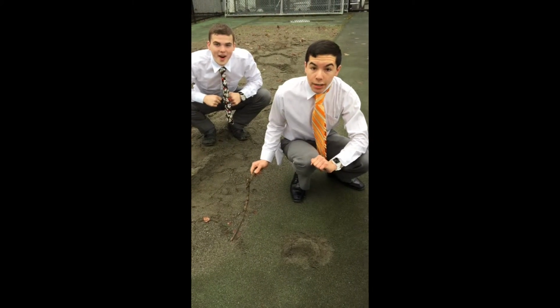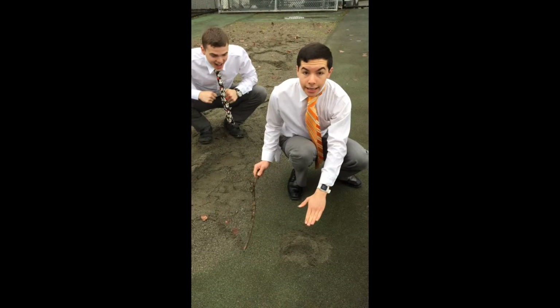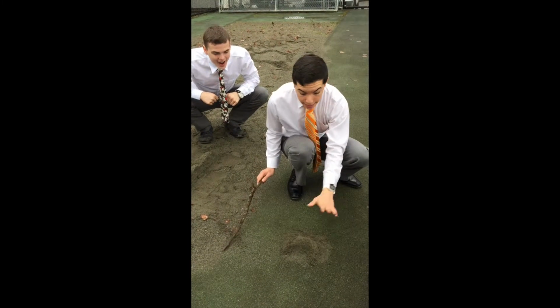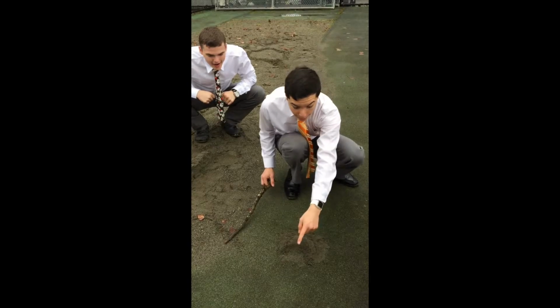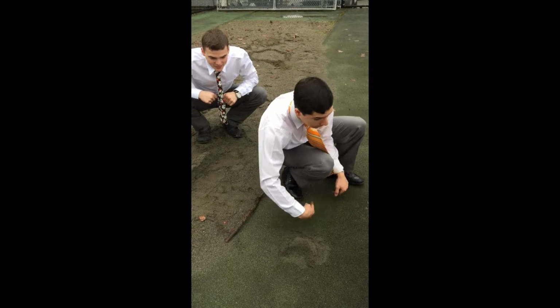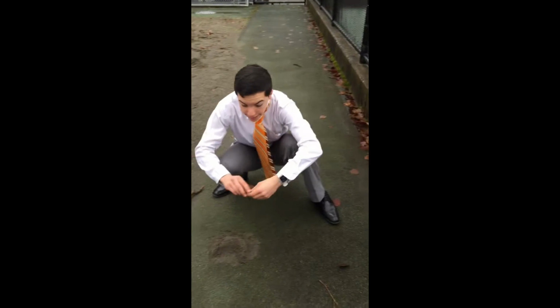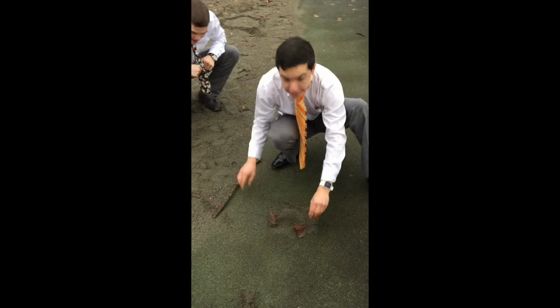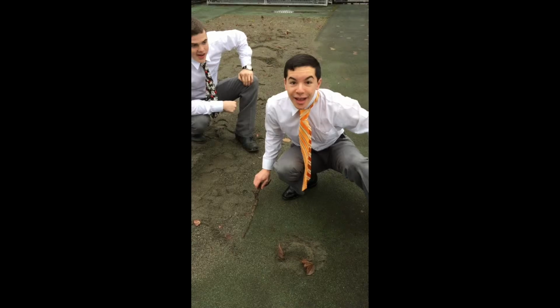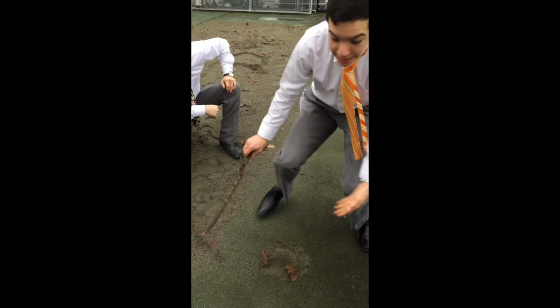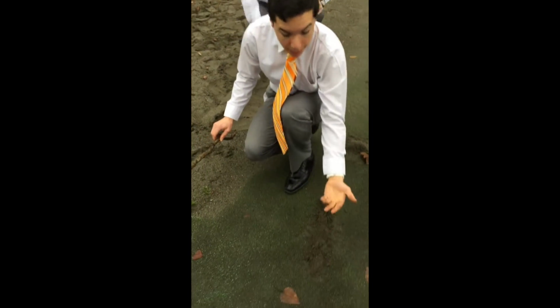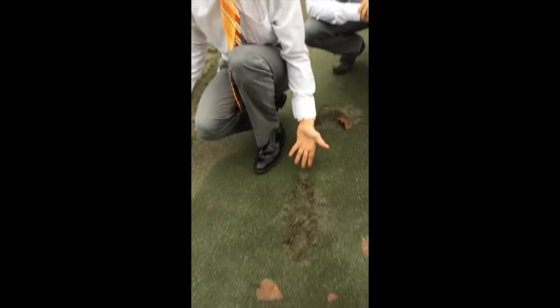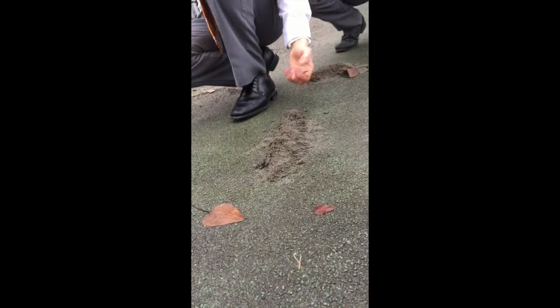Now, parabolic dunes look exactly like the Barchan dune, except the horns actually point upwind, so the wind is going this way. This is because there's vegetation that anchors the horns in place. Now, the fourth type of dune is the longitudinal dune. This is a straight and long dune that forms parallel to wind direction.